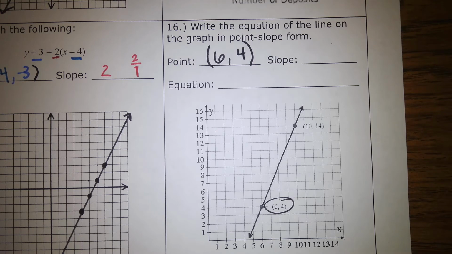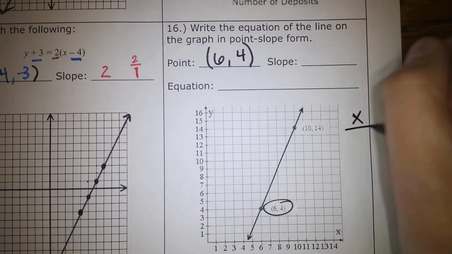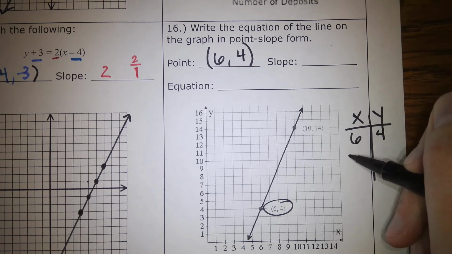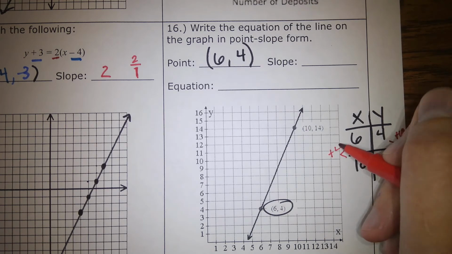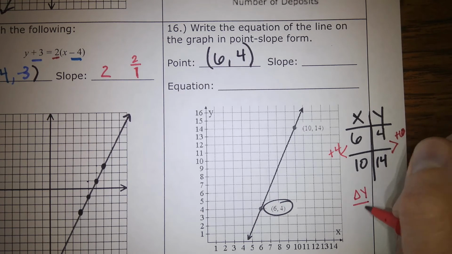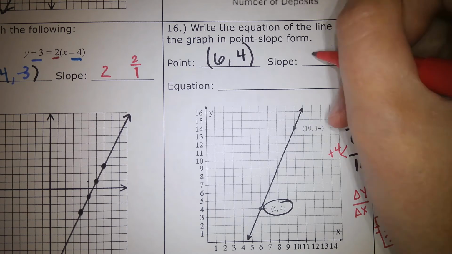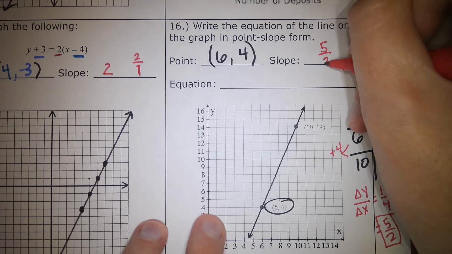So in order to find our slope, what I would do is I would go ahead and make a lovely table, x versus y. So we have (6, 4) and (10, 14). What we see here is our change in y is plus 10. Our change in x is plus 4. So if we write that change in y over change in x, that's going to be 10 over 4, which will reduce down to 5/2. So our slope, or our m, will be 5 over 2.